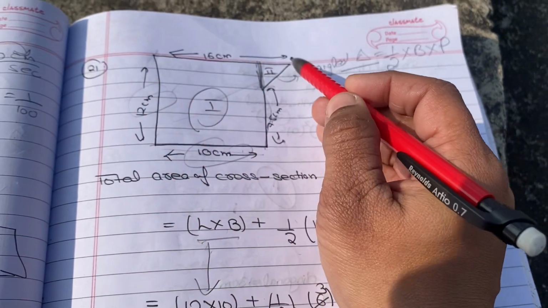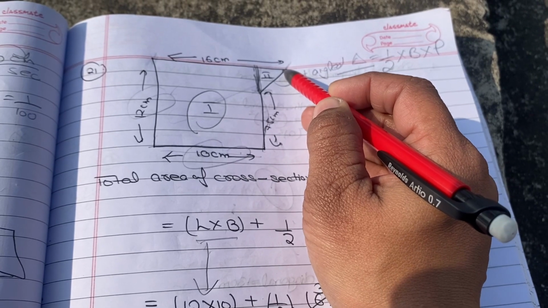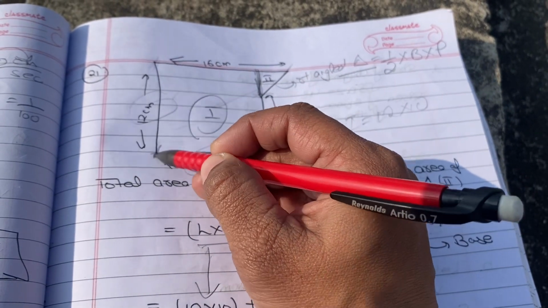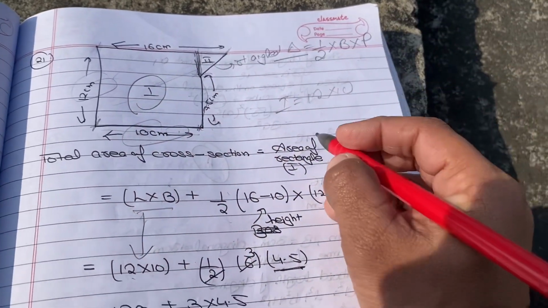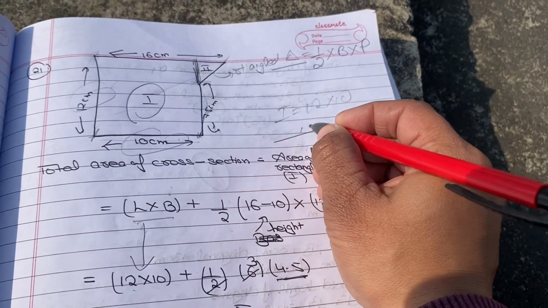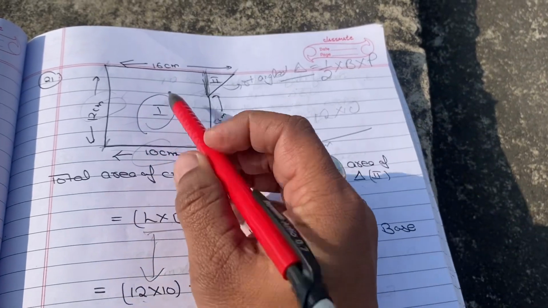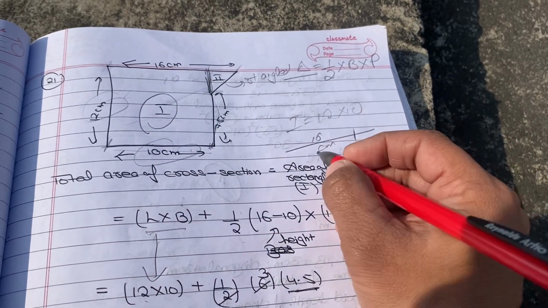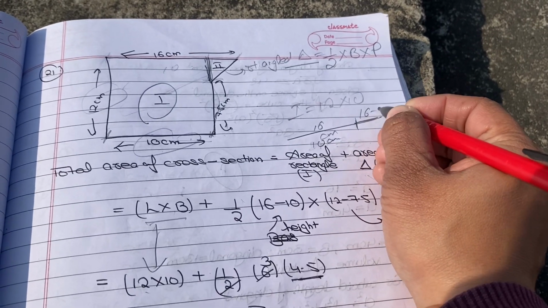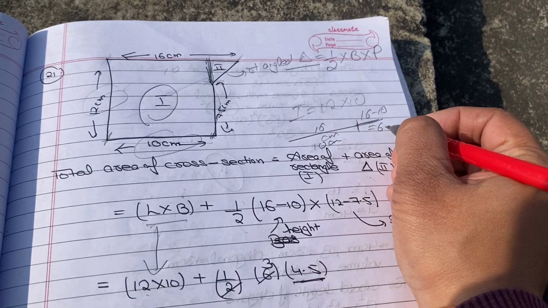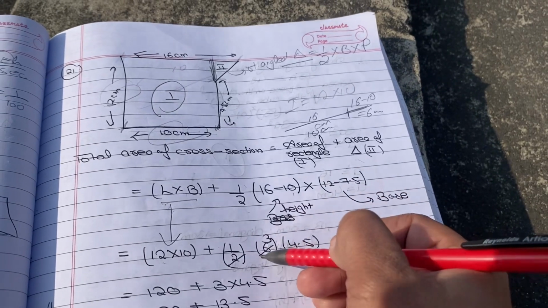From that point to that point the length is 16 centimeter, and from that side to that side it is 10 centimeter. The entire length is 16 centimeter and this part is 10 centimeter. So what is the length of this part? 16 minus 10 is 6 centimeter.